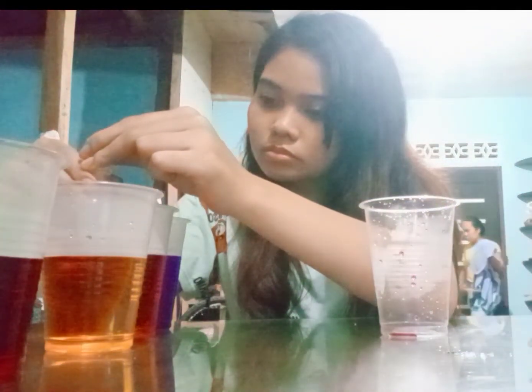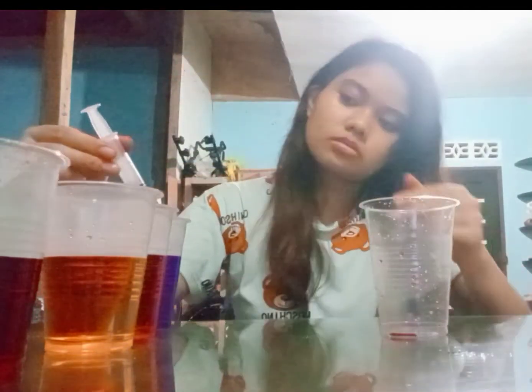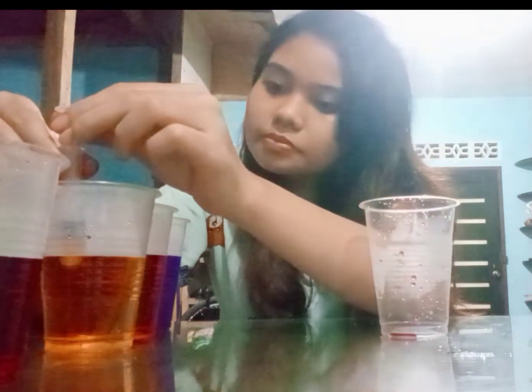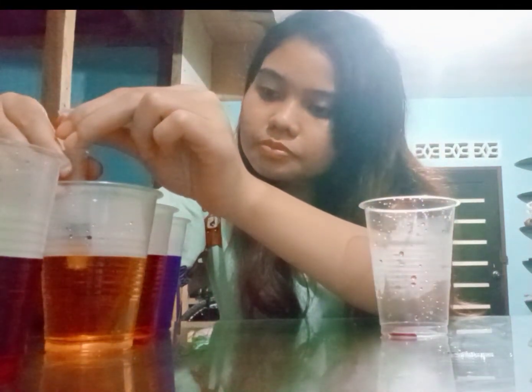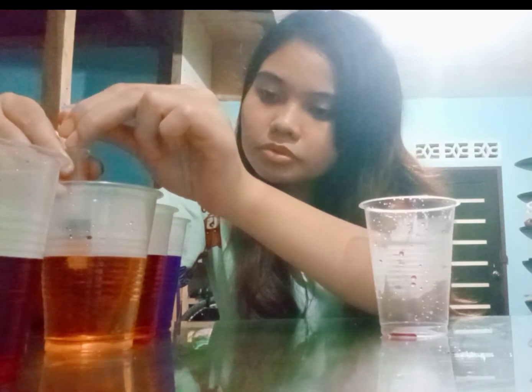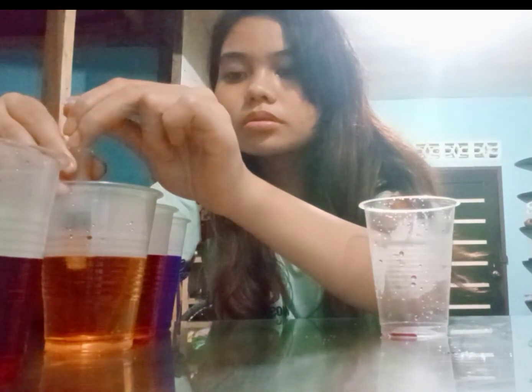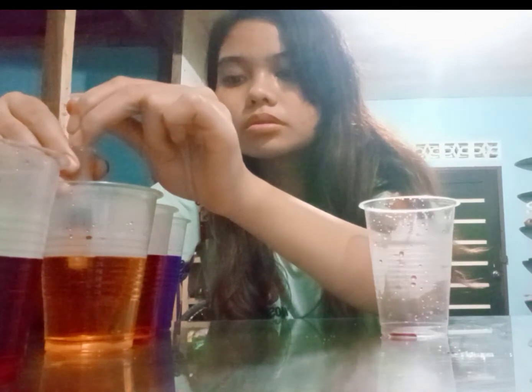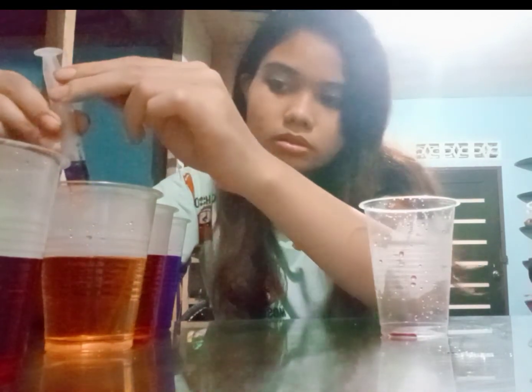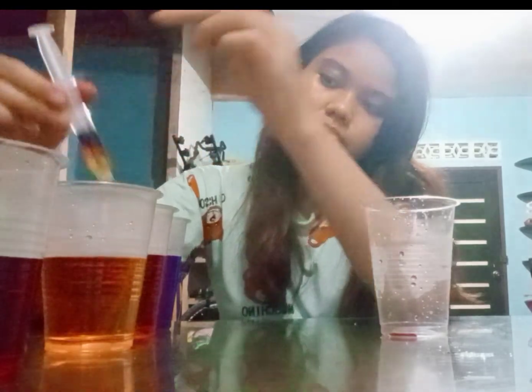And the results were perfect because of the pressure given by the syringe. The colors were separating from each other because of the different density levels of the sugar that has been added to the water. And at this time, the sugar is fully dissolved because the water I use is warm.